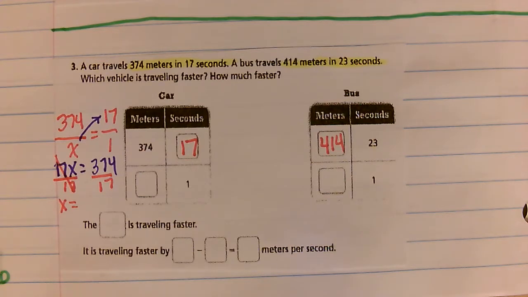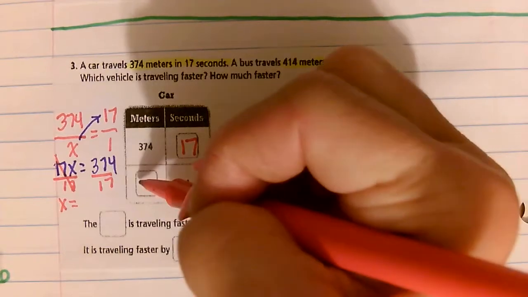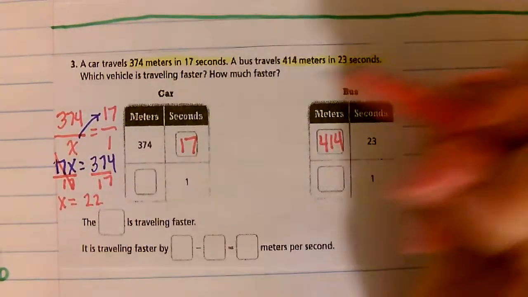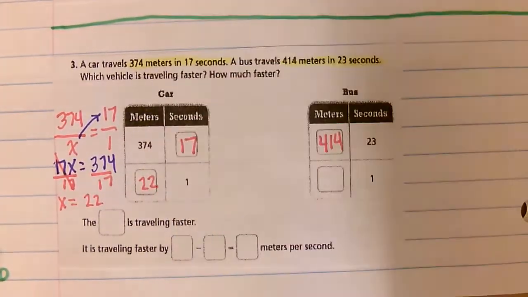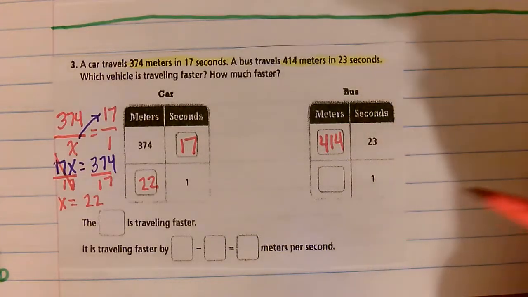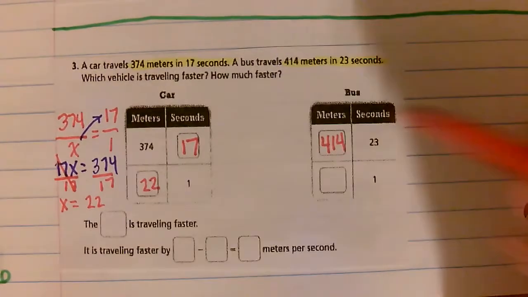Did you get 22? Because that's what I got. So I'll write x equals 22 here. So this means 22 meters per 1 second. Now let's look at this part of the problem.